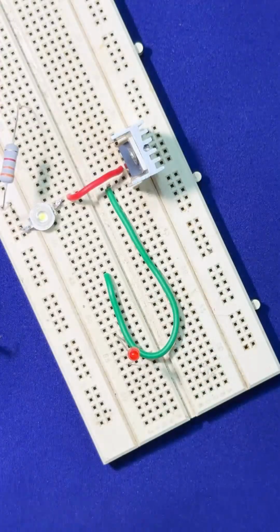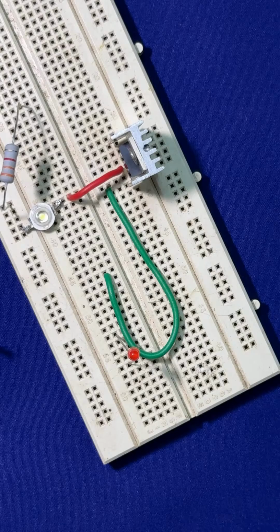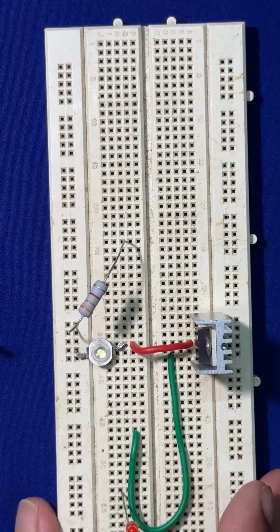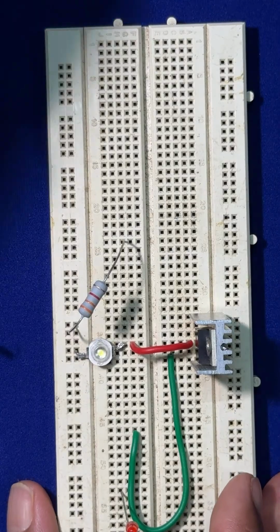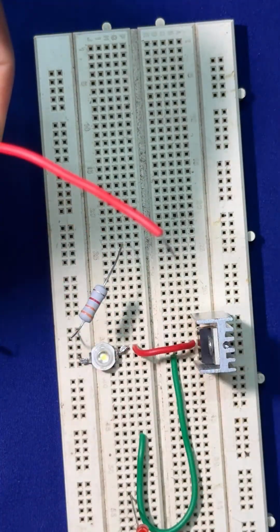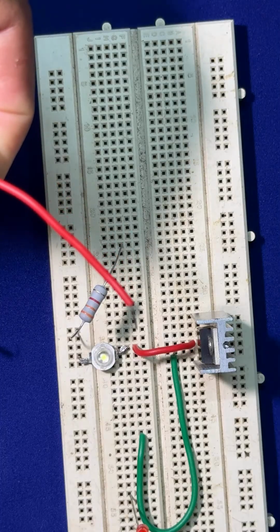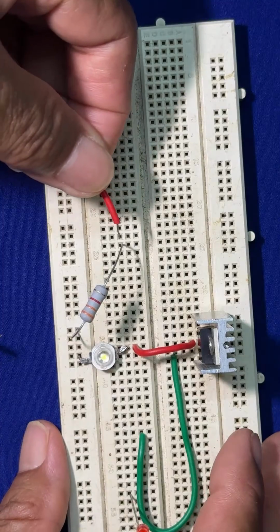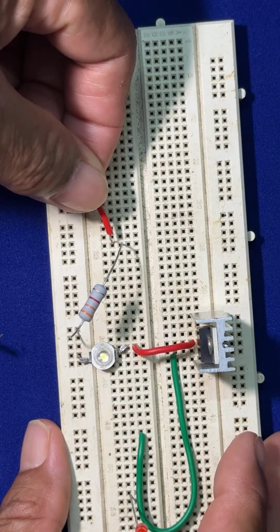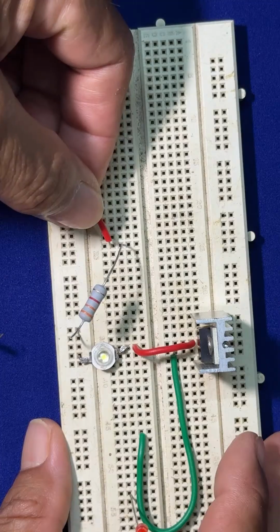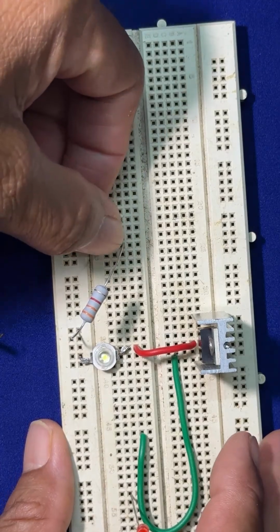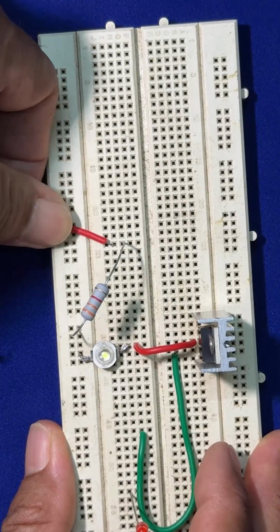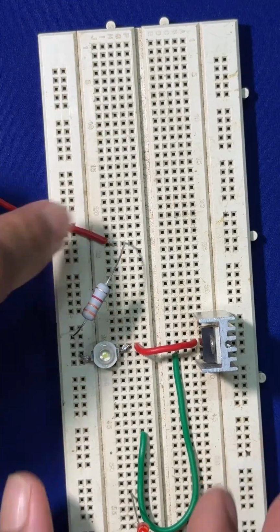Now let us connect power supply to MOSFET and see what happens. Now this is the positive wire of the MOSFET, and you can see I connect the positive wire of the power supply to this resistor where your resistor starts from this particular point.